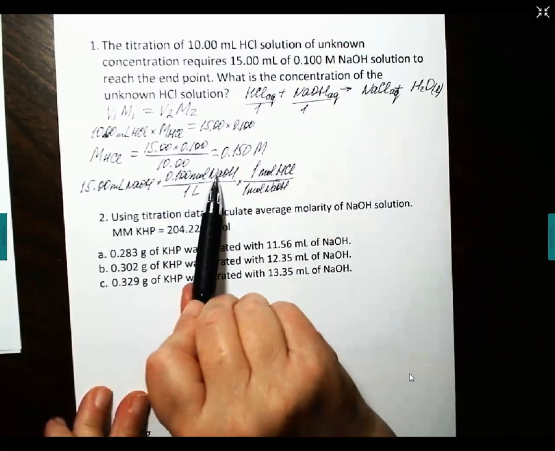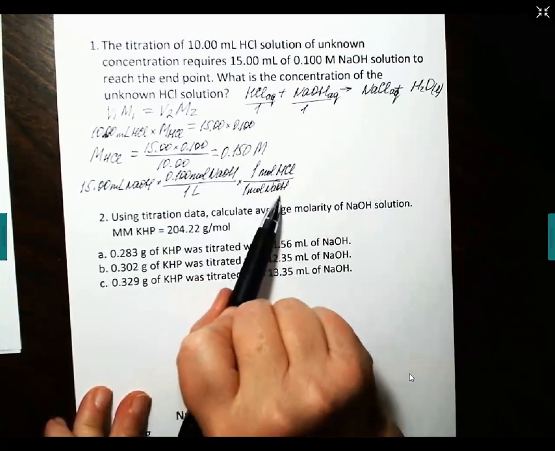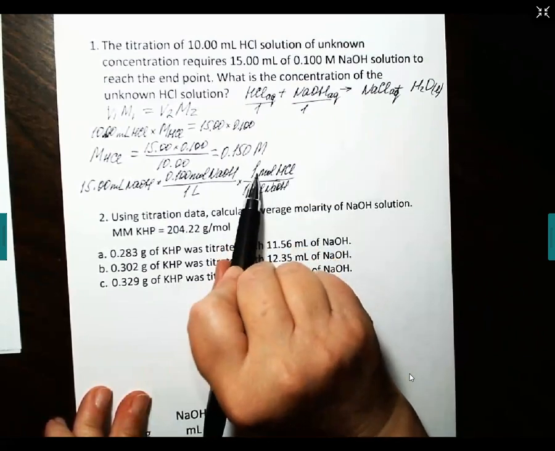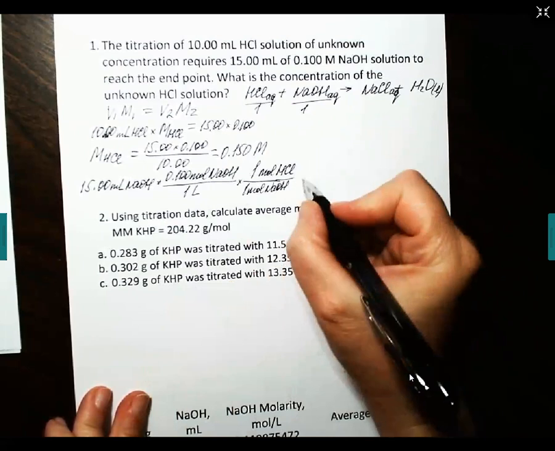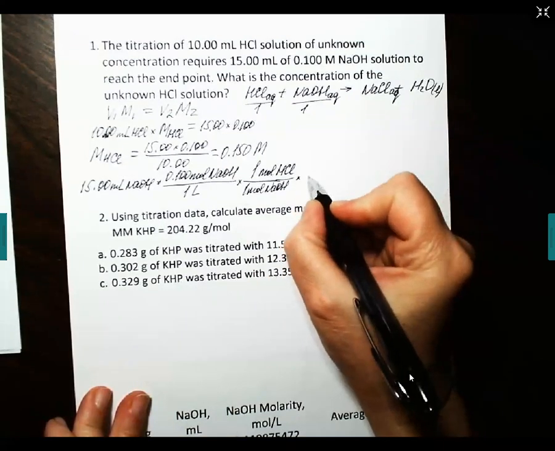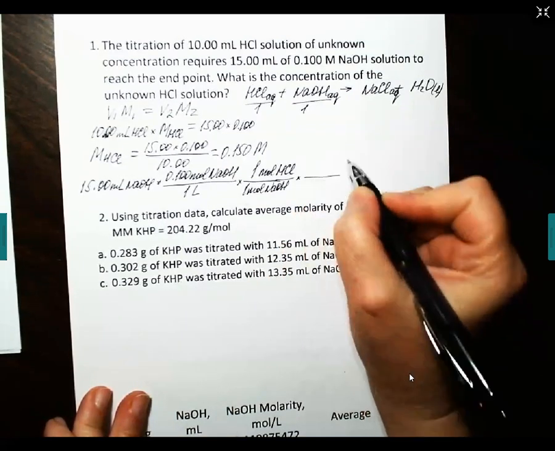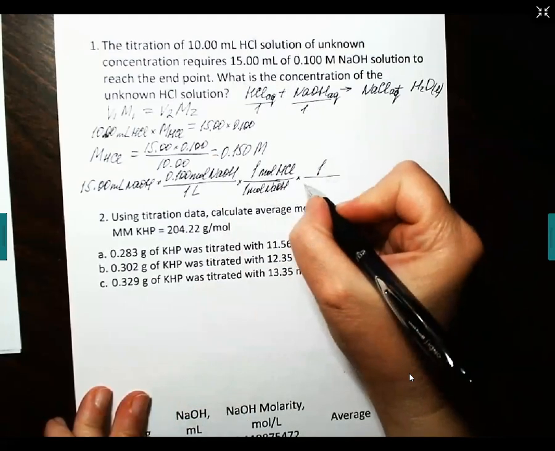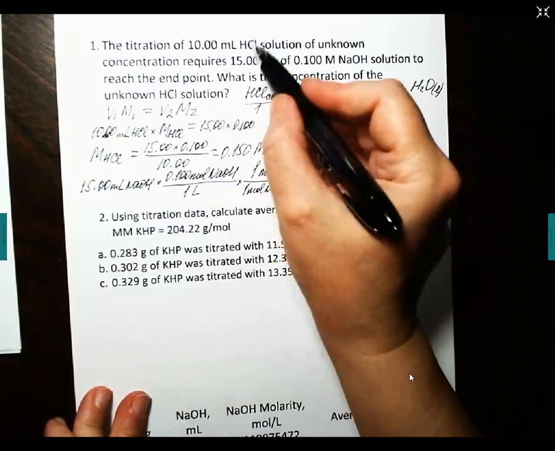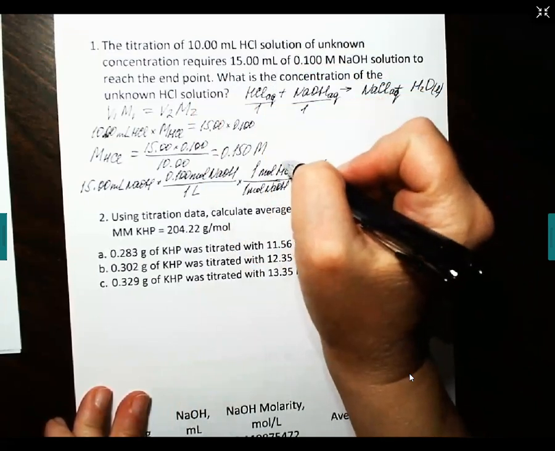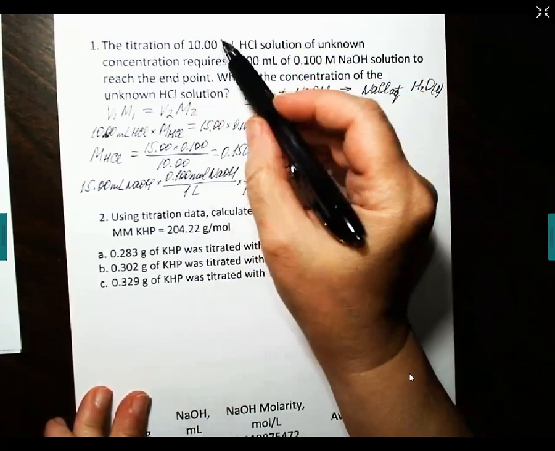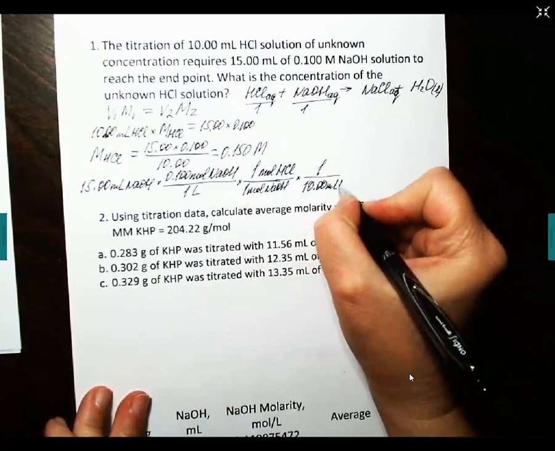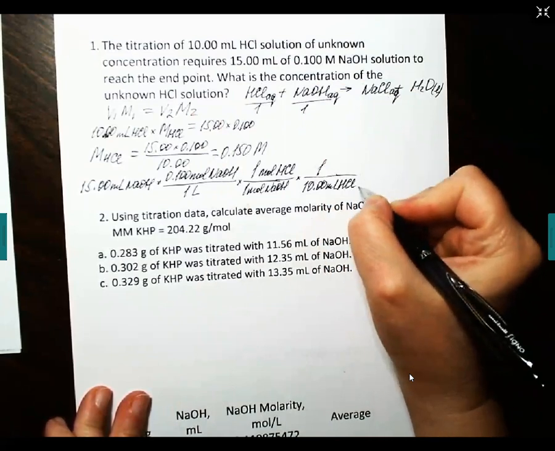So now we got rid of moles of sodium hydroxide. Now we have moles of HCl per liter, and we know that this amount of moles of hydrochloric acid was in 10 milliliters of HCl solution.